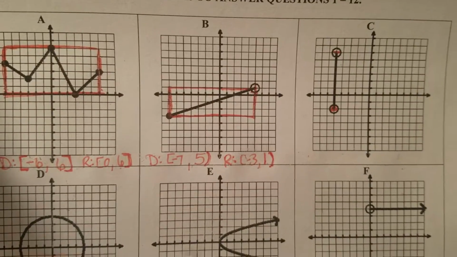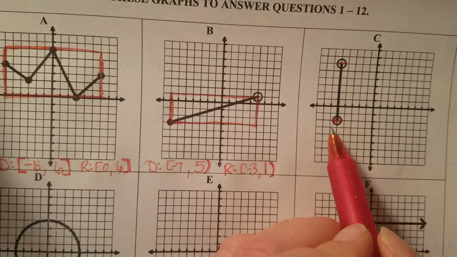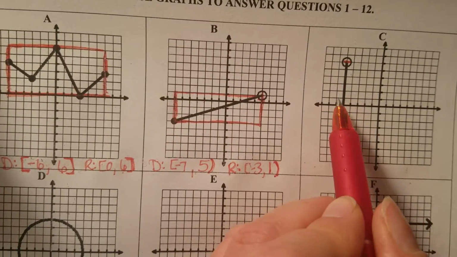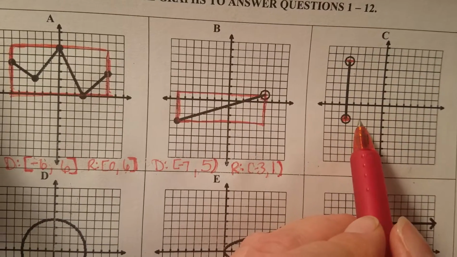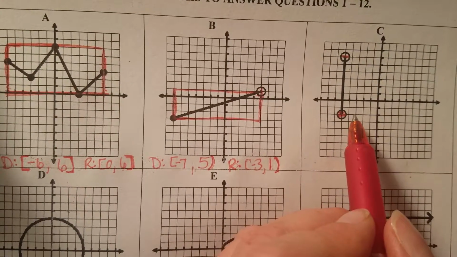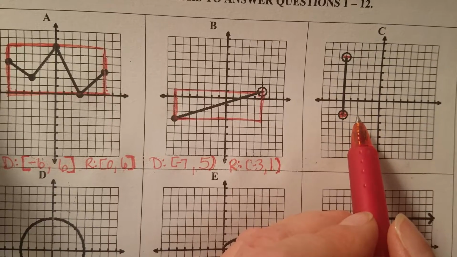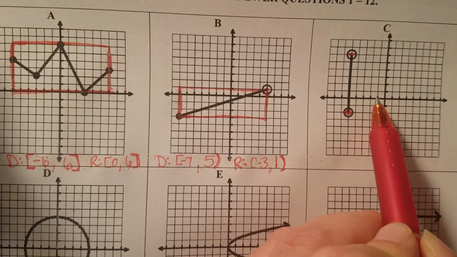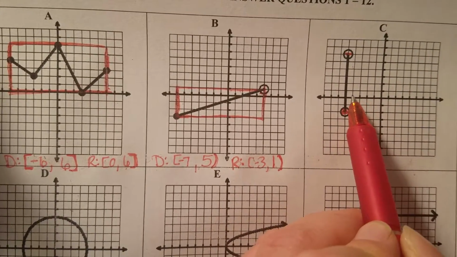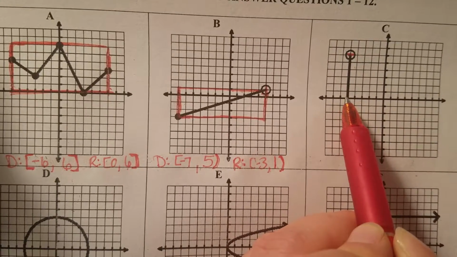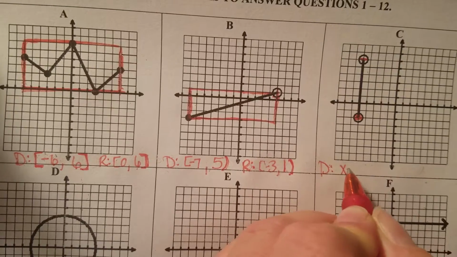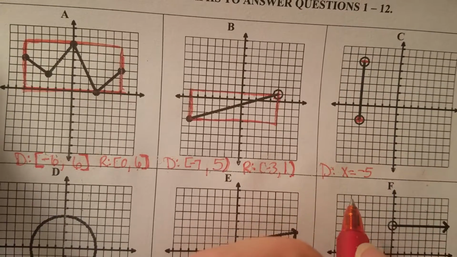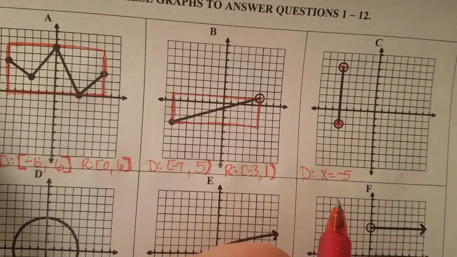Let's look at one more. We have this one here, and this one's a little tricky because you can't actually draw a box around it because there's nowhere left and right to go, right? So let's remember the definition of domain. The definition of domain is all the possible x values on the function. So do we have x values here, or here, or here, or here? No, we don't. The only place we have x values is right here, and that's at x equals negative 5. It's the only place on the entire graph where there are actually x values.